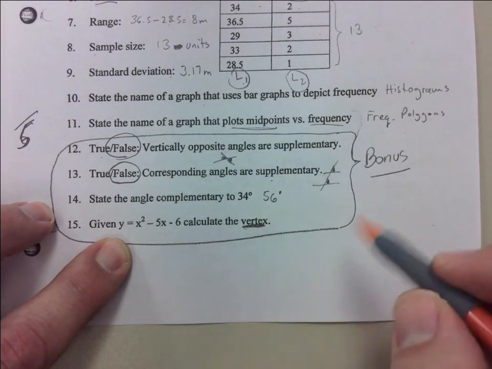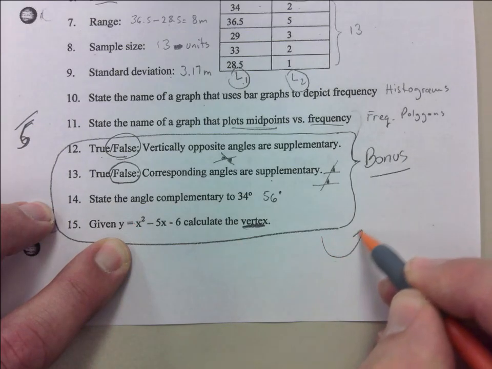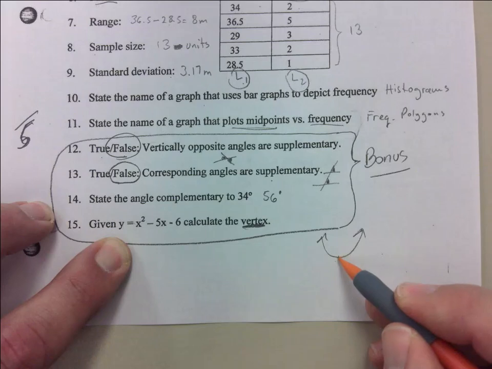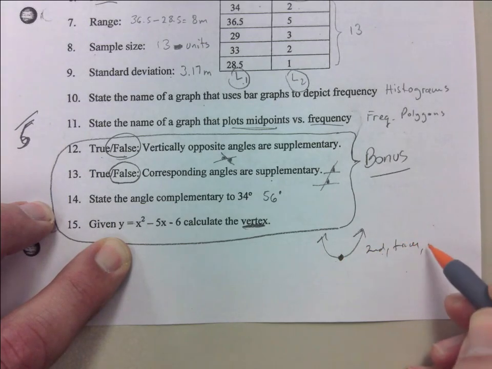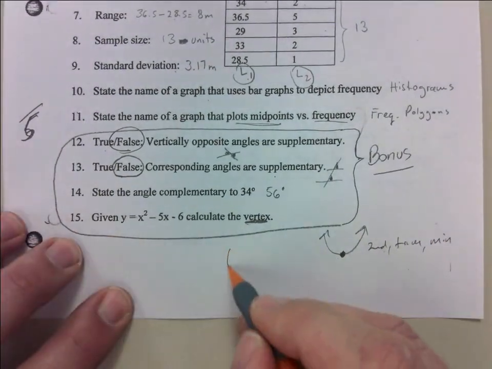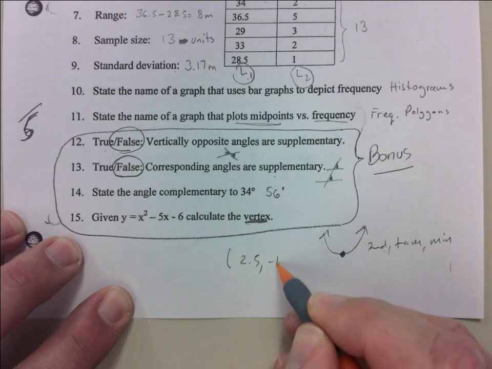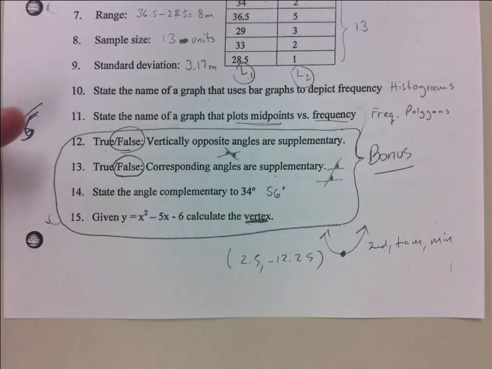What's the vertex of this? We know because A is positive that the parabola will look like this. So you have to find the vertex going second trace min. Okay, you have to go second trace min to get that. And that's 2.5, negative 12.25. Okay, so if you got that, you're good to go.